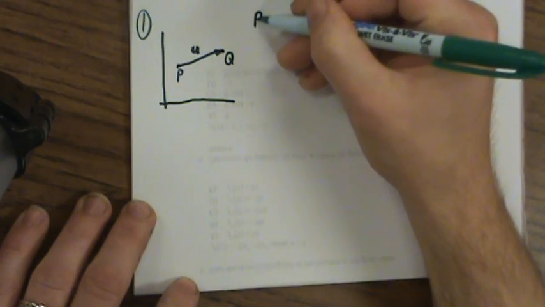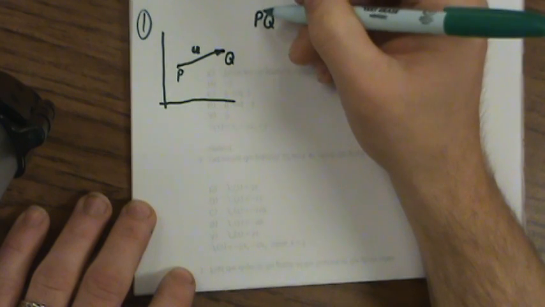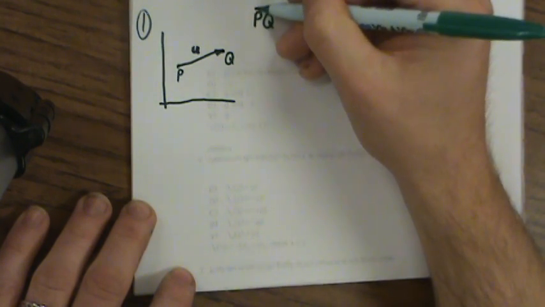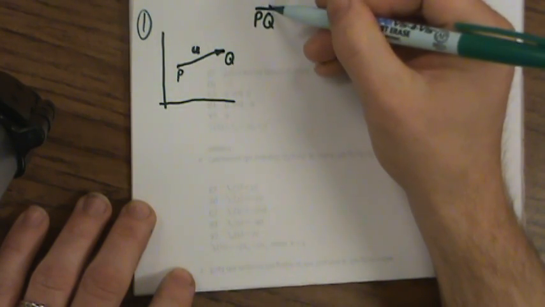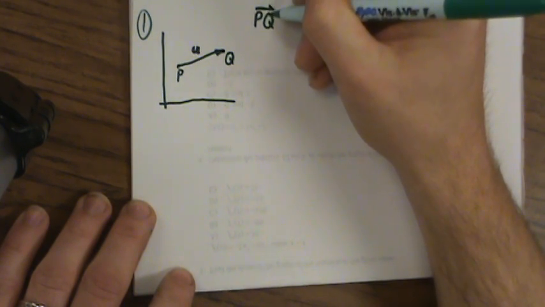Okay, two ways we can write a vector. If I was going to write to you in a letter and send it in the mail and talk about this vector and all the things we did this summer, I would say this vector, PQ, with an arrow over it like this. Now the arrow just has one side of the arrowhead, not both.